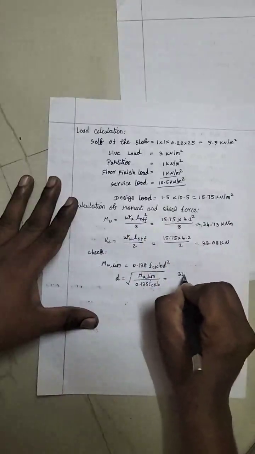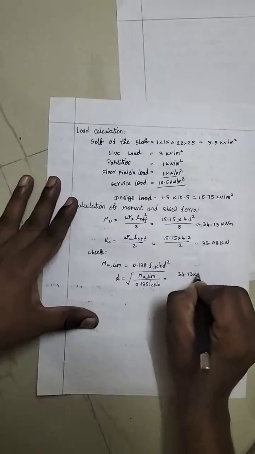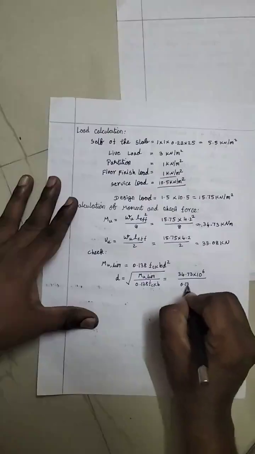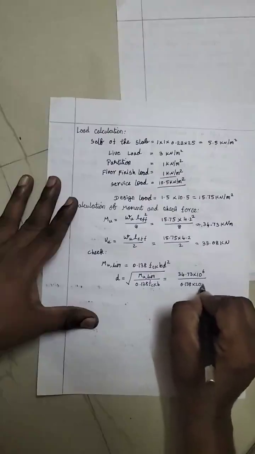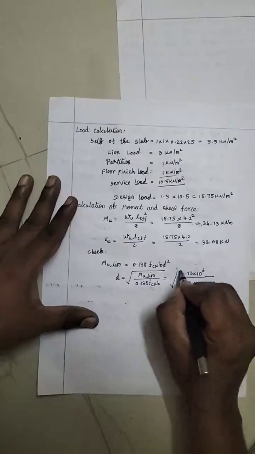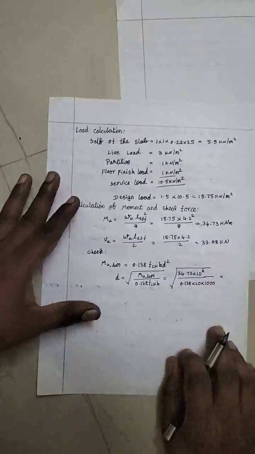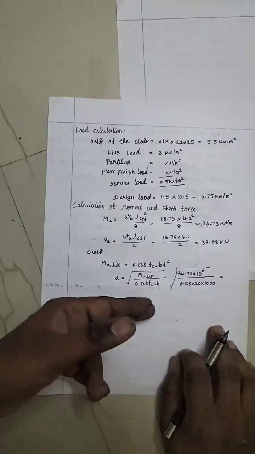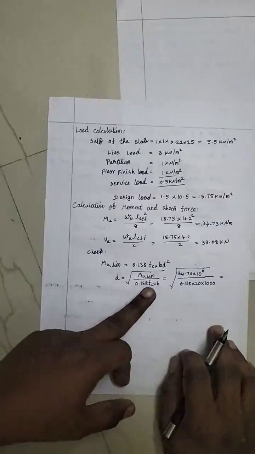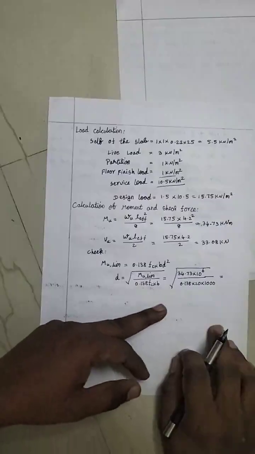So 34.73 into 10 to the power 6 divided by 0.138, fck is nothing but M20 grade, into 1000. Here we need to take 10 power 6, because the factor which is not changeable is fck, because we know that the value is 20 Newton per mm square.